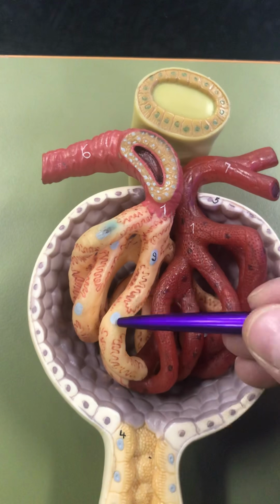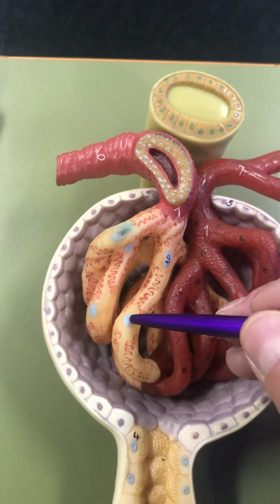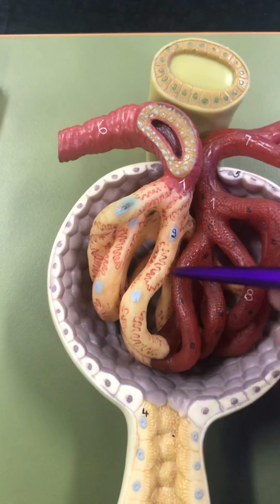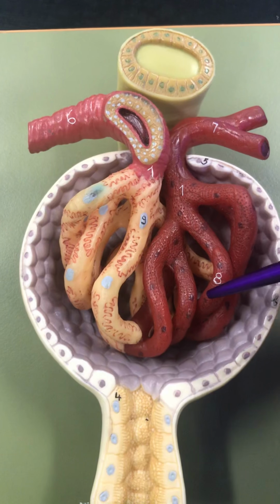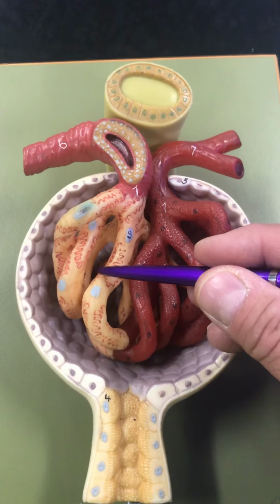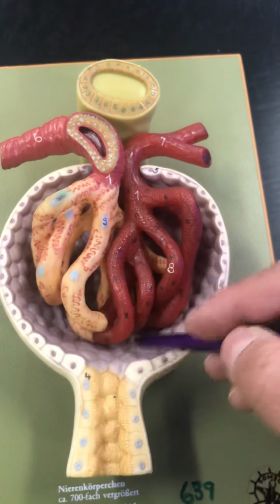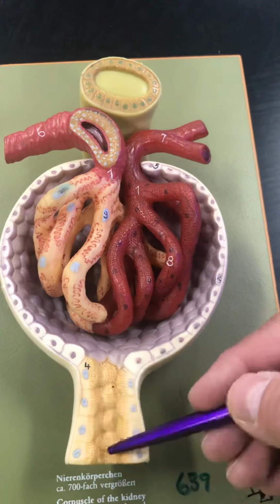The cells that we see here, all these black dots, those are called podocytes. The podocytes wrap themselves around the glomerulus, allowing only water, salt, and a little bit of glucose to then be funneled into the proximal convoluted tubule.